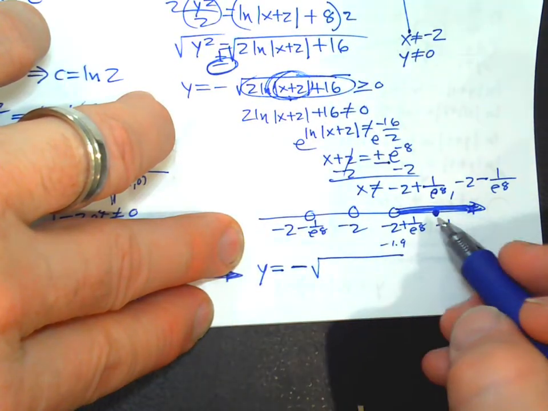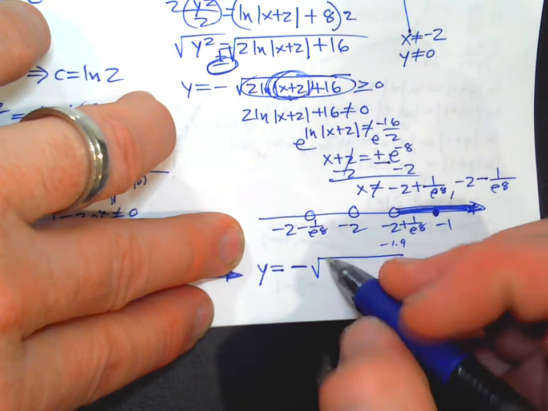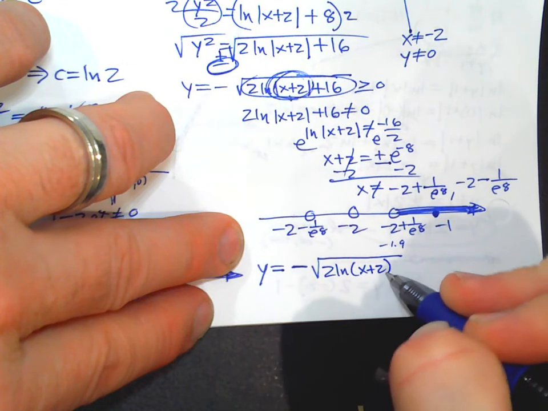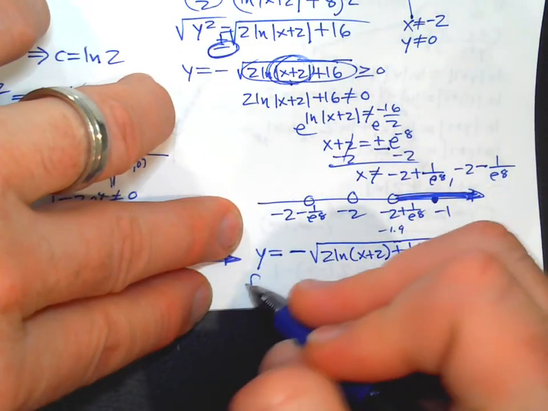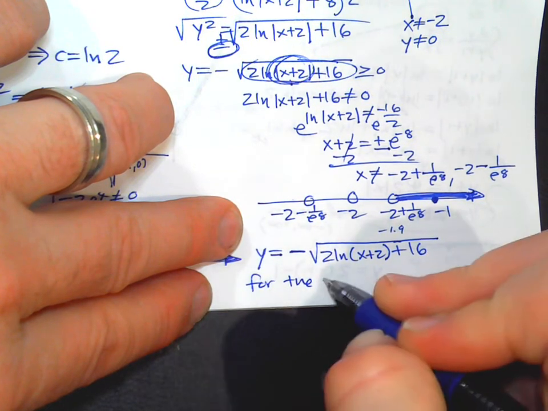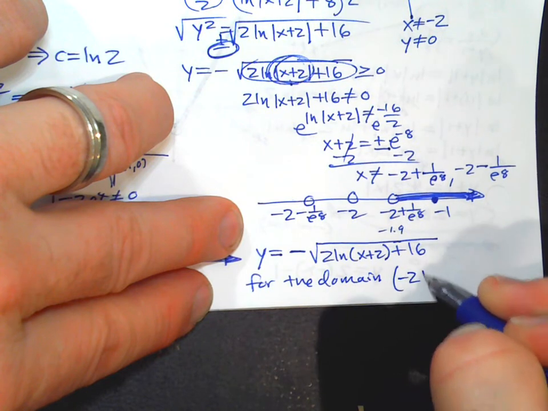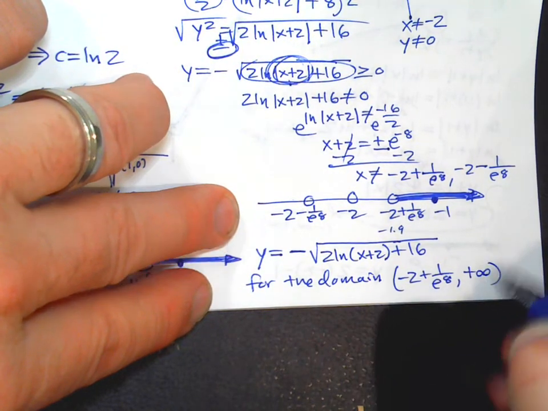So we can just drop the absolute values. So that's it for the domain: -2 plus 1 over e to the 8th, comma, positive infinity.